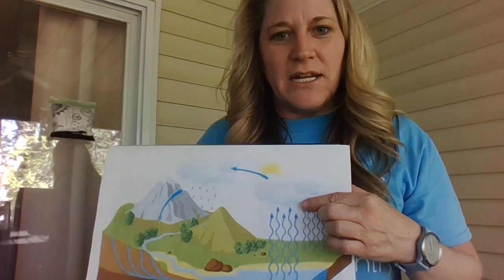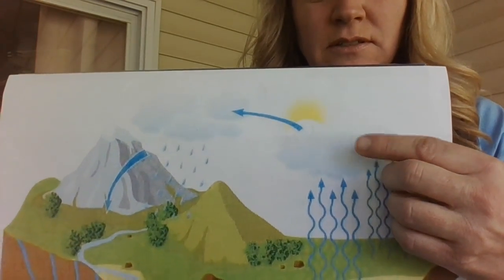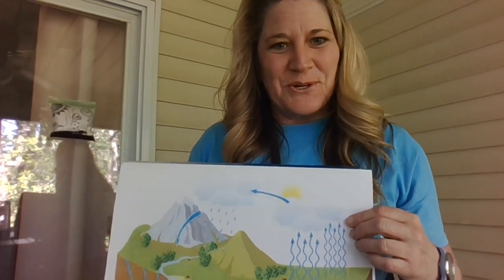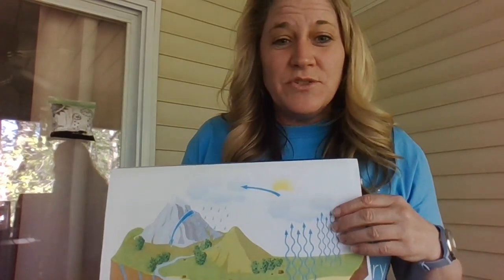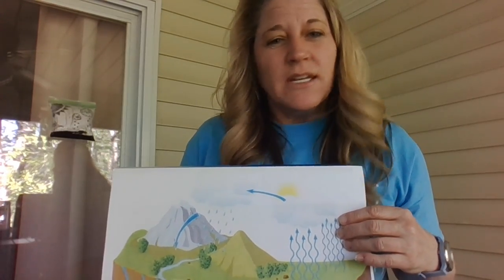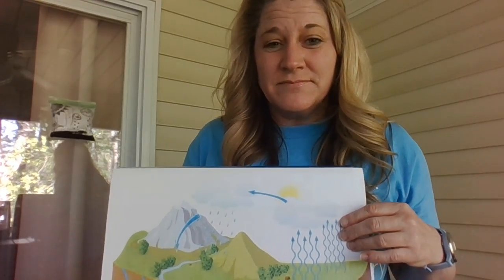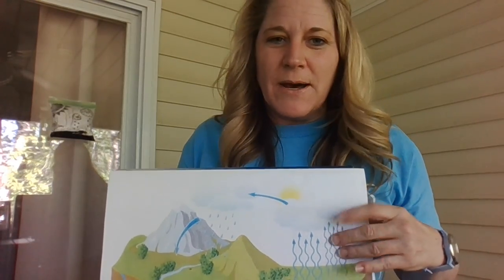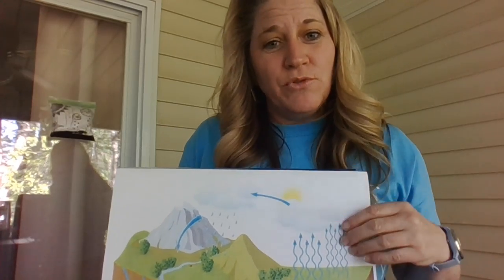Once it's evaporated, it forms these white fluffy things. Does anybody know what those are called? That's right, those are clouds. You see beautiful white fluffy clouds probably a lot. Did you ever lay back and look at the shapes and think maybe you've seen a bunny? Or how about, have you ever seen a flower? Did you notice the clouds are moving?